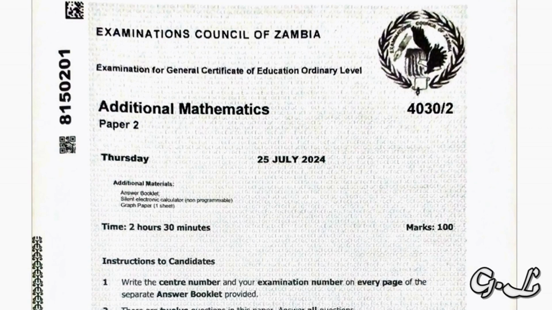In today's tutorial review, we are going to be focusing on the 2024 ECZ examination for General Certificate of Education Ordinary Level Additional Mathematics, and the question that we're interested in today's tutorial is coming from paper 2. The question itself is question number 12 and it falls under E functions.